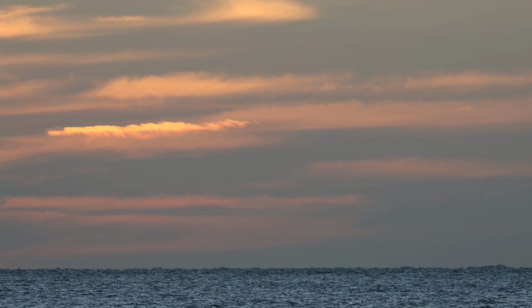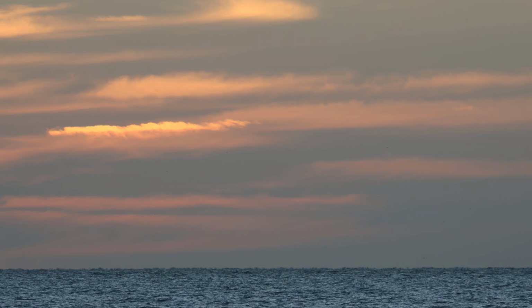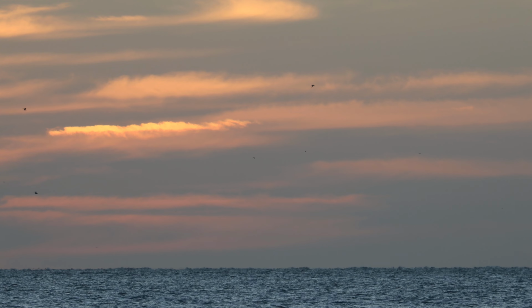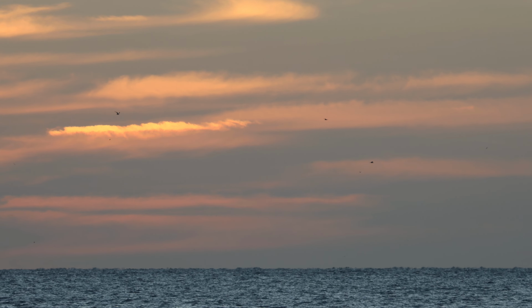We're on Jekyll Island, about to video a sunrise. I'm going to play with it a little bit today. I'm going to play with different settings while the sun's rising. I know I should just let it go, but I do want to figure out what the best settings are when I get to shoot a sunrise like this.